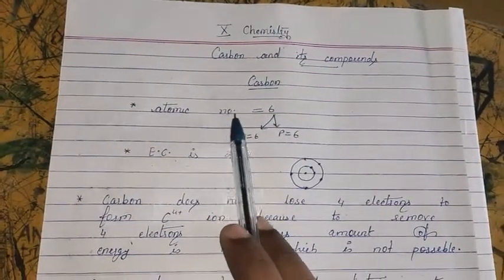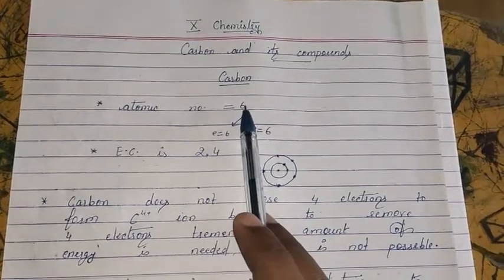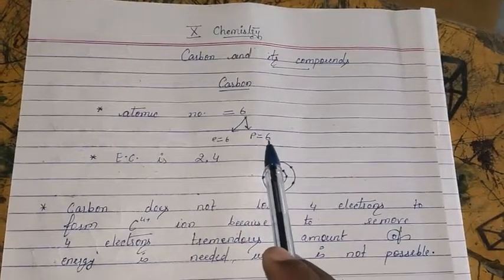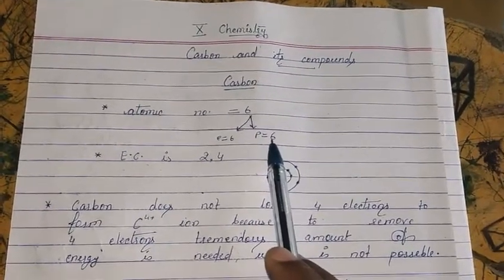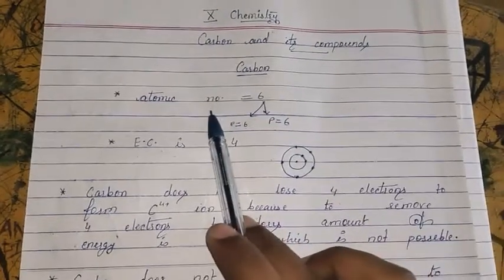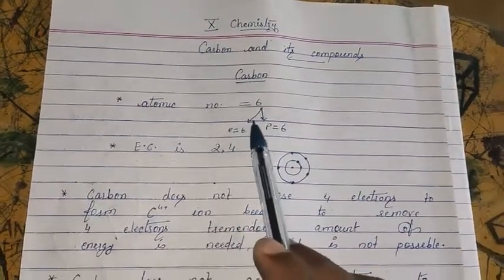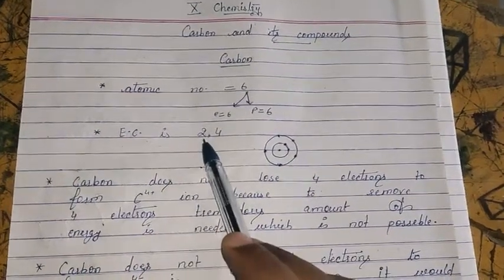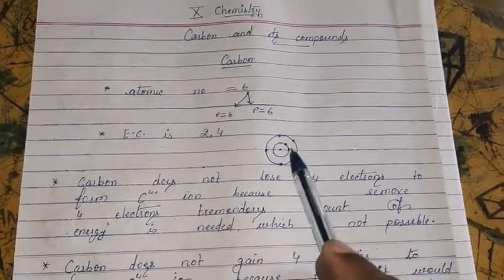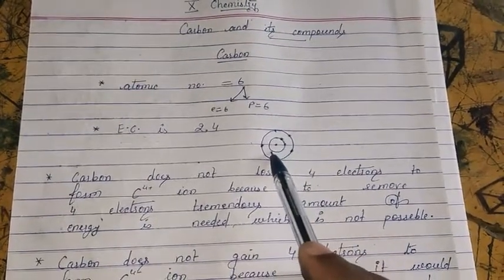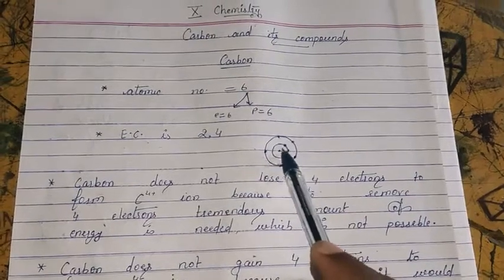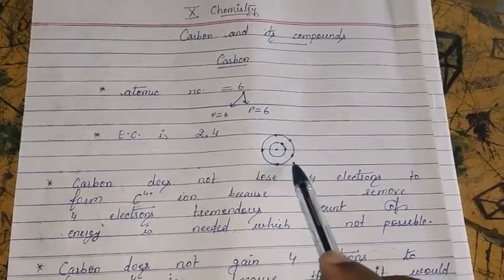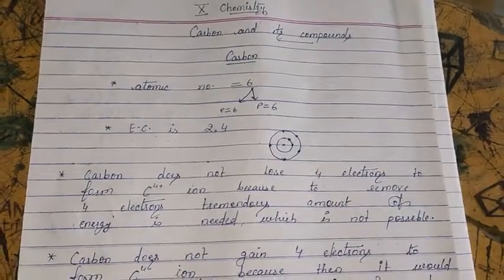The atomic number of carbon is 6, means there are total 6 electrons and total 6 protons in an atom of carbon. That's why we can say that its atomic number is 6. So the electronic configuration according to the concept of class 9 is 2, 4, means 2 electrons will revolve in the first orbit and the remaining 4 electrons will revolve in the next orbit. That is, total 6 electrons are there.